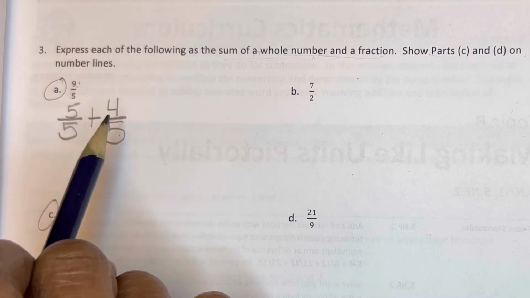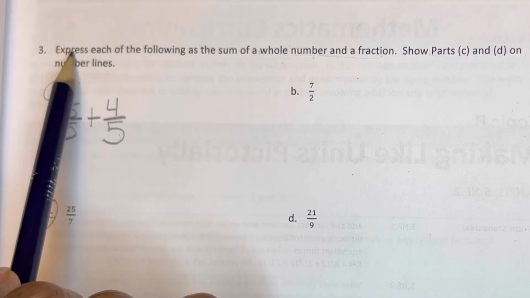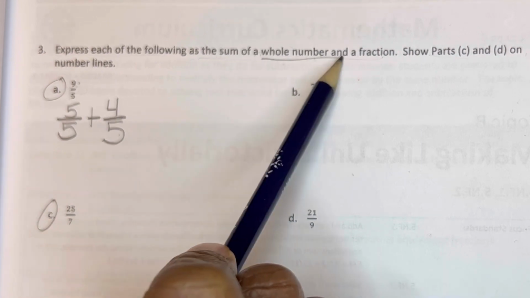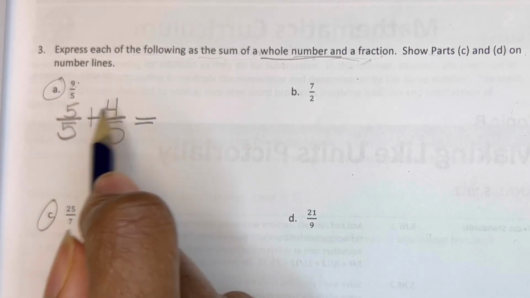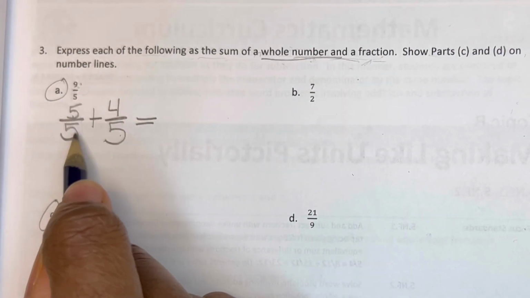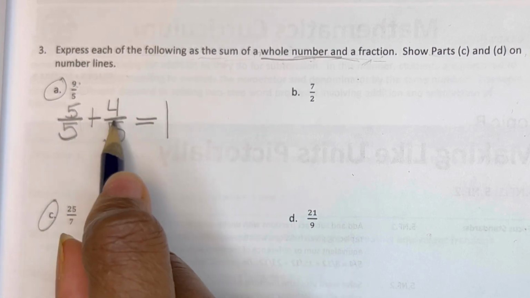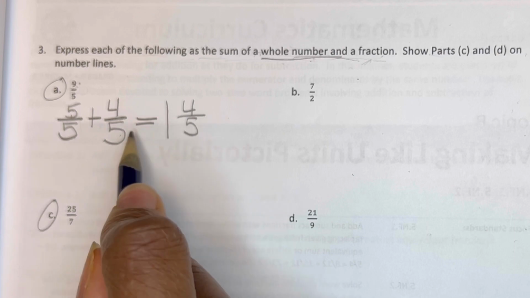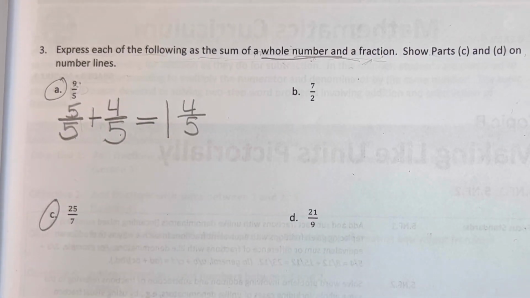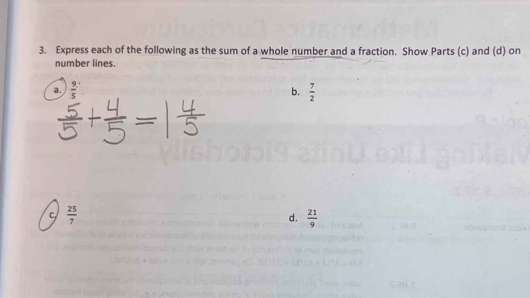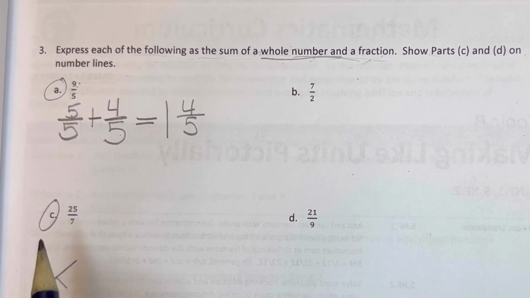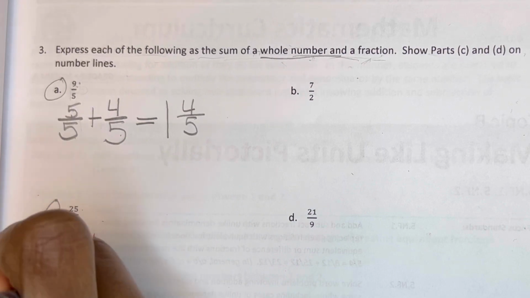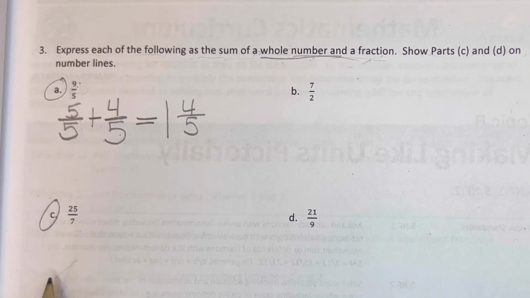All right, so then we can show 9/5, but they said express it as a sum of a whole number and a fraction. So how would we write this as a whole number and a fraction? 5 over 5 is equal to 1 whole, and then we'll just rewrite that 4/5, and that's how we will show it as a mixed number. Okay, let's drop down to C. C, they want you to show on a number line. Okay, so I'm going to draw a number line. This one, you might want to use some extra paper for this.